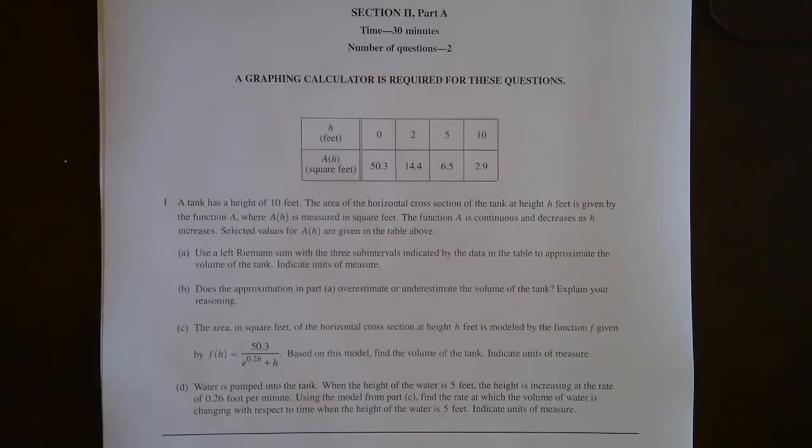So for part B: does the approximation in part A is an overestimate or an underestimate to the volume of the tank? Explain your reasoning. Have you noticed that this question has come up several times? A lot of times when you're doing a left Riemann or a right Riemann sum, they'll ask this question.